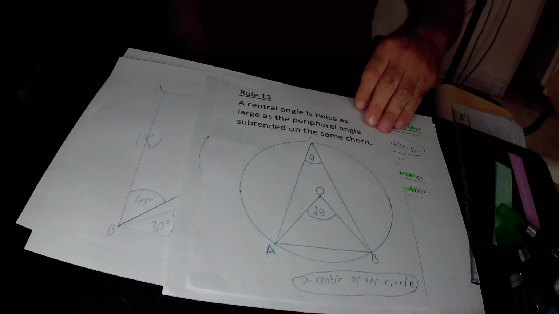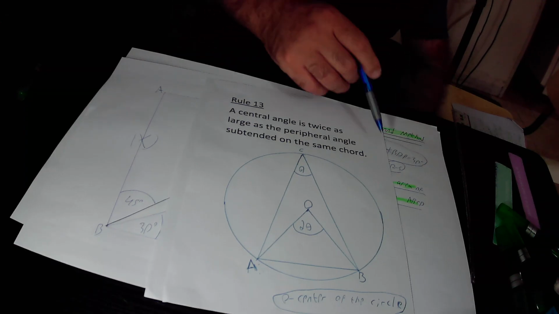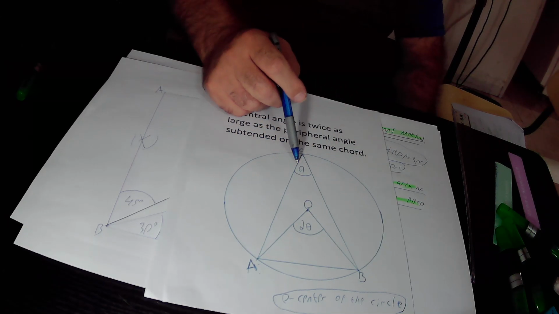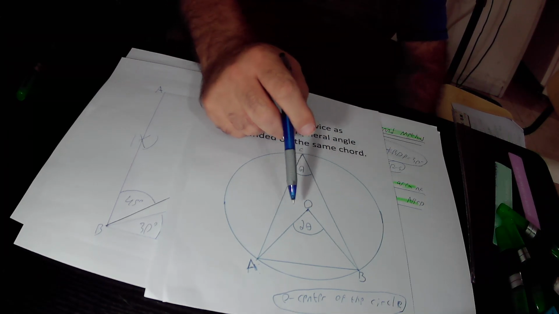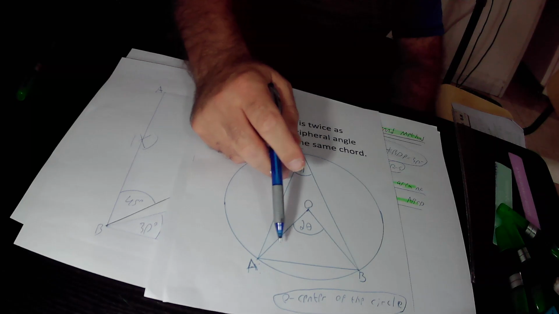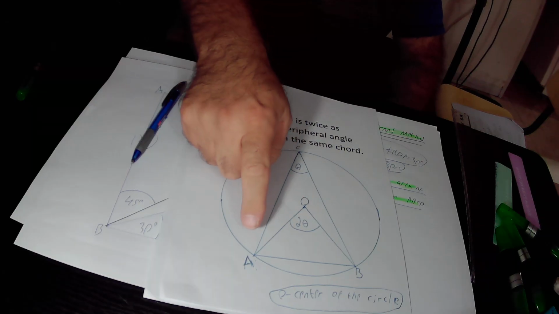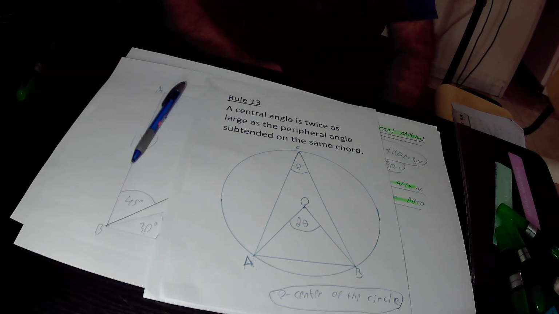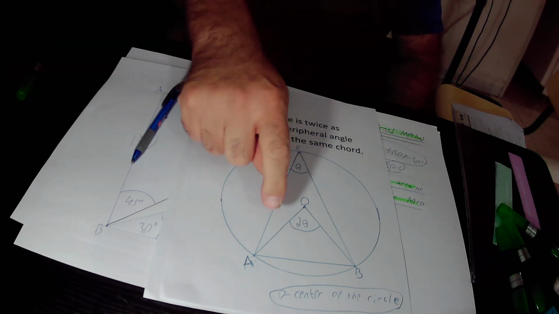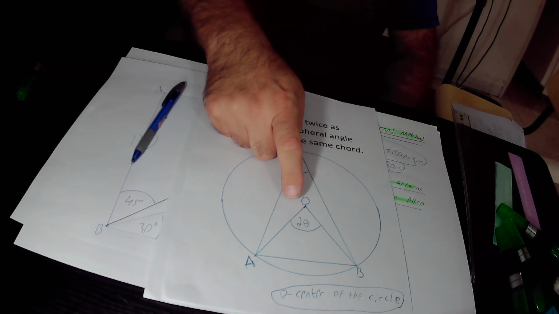According to Rule 13, the central angle is twice as large as the peripheral angle subtended on the same chord. In the drawing, we have a circle. This is peripheral angle ACB, equal to 30 degrees in size. This is central angle AOB, which subtends on the same chord AB as peripheral angle ACB. So those two angles both subtend on the same chord AB, and therefore the size of central angle AOB must be twice as large as the size of peripheral angle ACB. The size of peripheral angle ACB is theta, and therefore the size of central angle AOB must be equal to 2 theta.